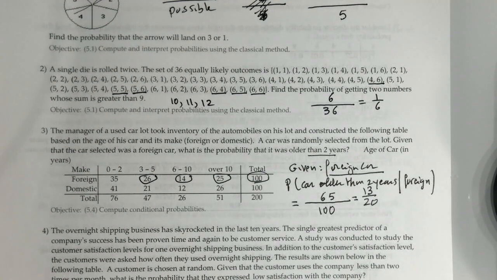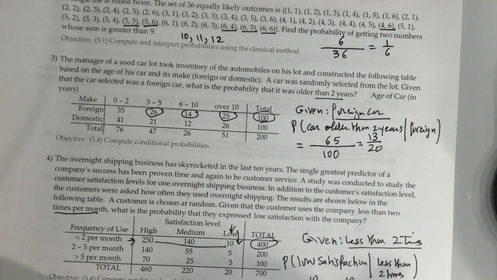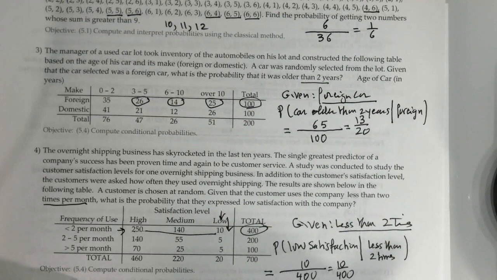Number 4, again, conditional probability. That's important. Overnight shipping business has skyrocketed in the last 10 years. The single greatest predictor of company success has been customer service. A study was conducted to study the customer satisfaction level for one overnight shipping business. In addition to the customer satisfaction level, the customers were asked how often they use the service. The results are shown below.